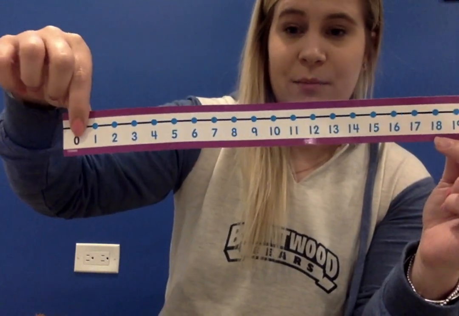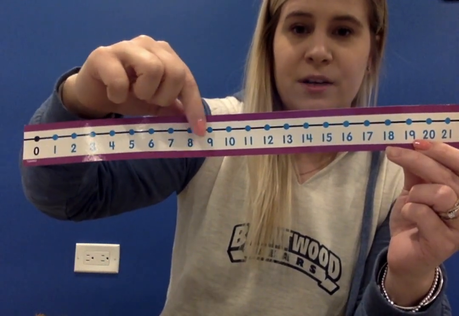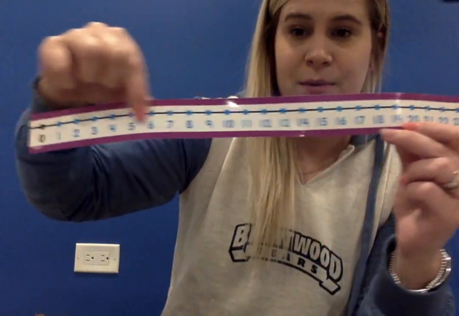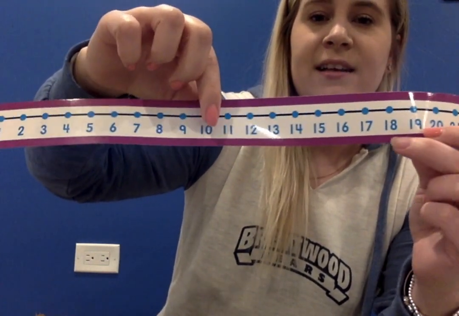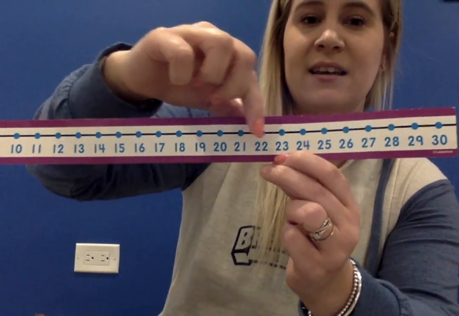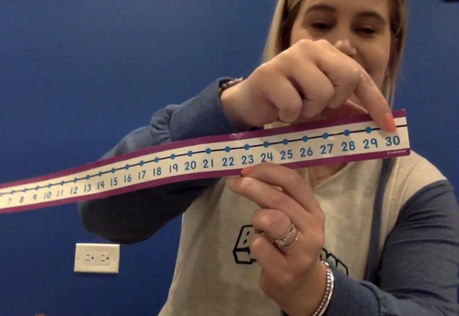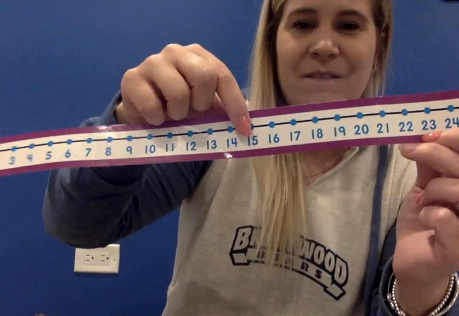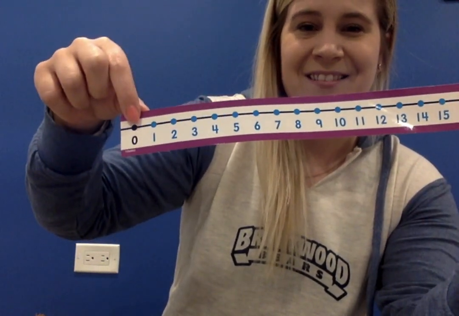That's every 5 numbers. So I'm going to start on 0 and go 1, 2, 3, 4, 5. Those are the numbers I'm going to say. Ready? Start on 0. 5, 10, 15, 20, 25, 30. Can we go backwards? 30, 25, 20, 15, 10, 5, 0.